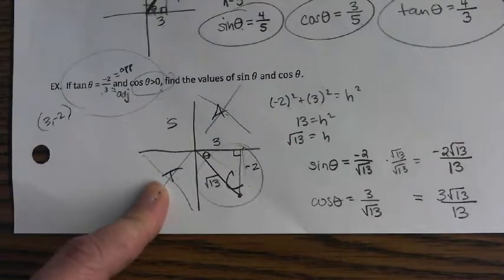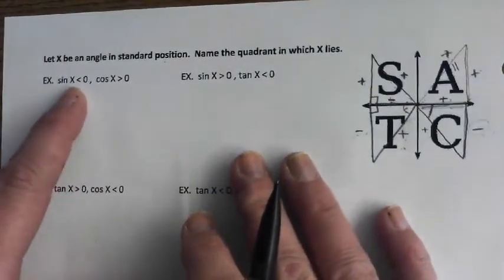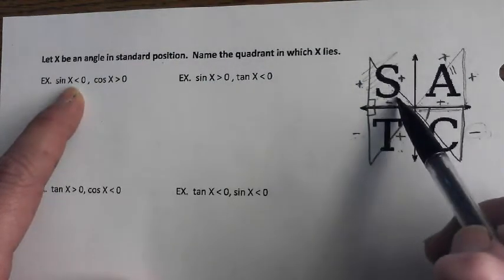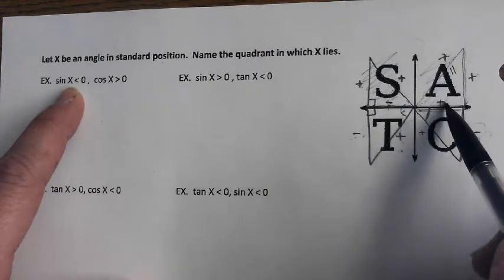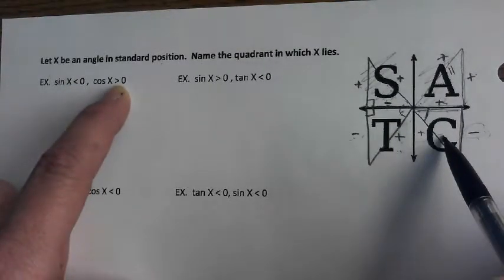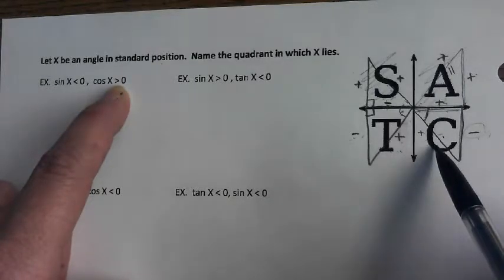Do you follow? Okay? So this section is just asking us, what quadrant are we in? Okay? If sine is negative, we can't be here, right? And we can't be here. So we're limited to here or here. Cosine is greater than 0, so cosine is positive. So you tell me, is it quadrant 3 or quadrant 4? 4.